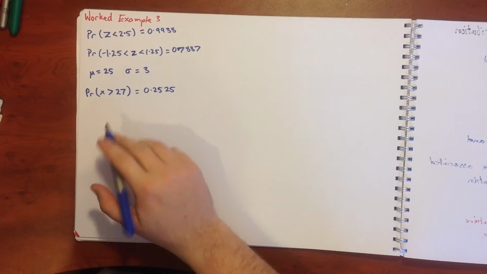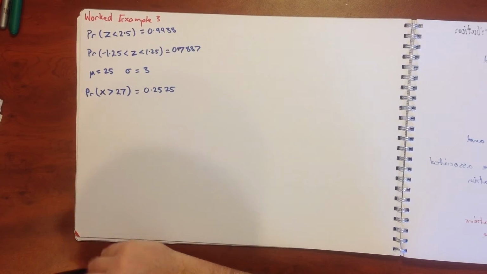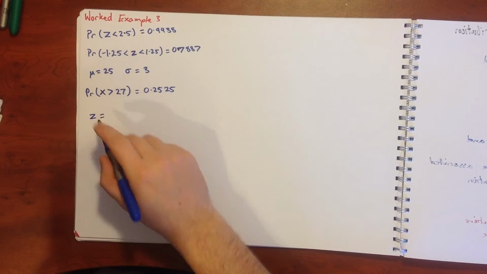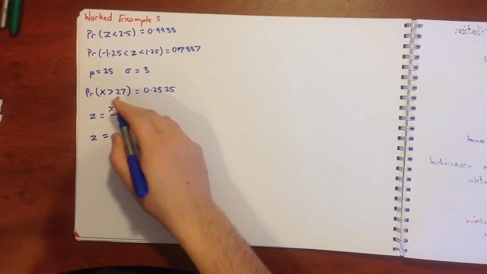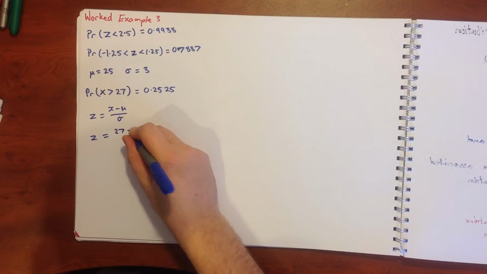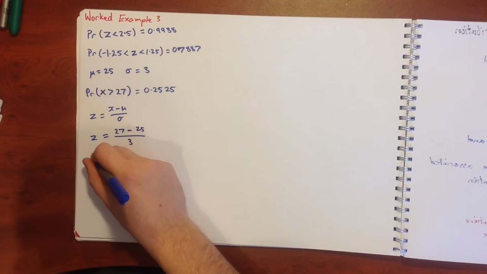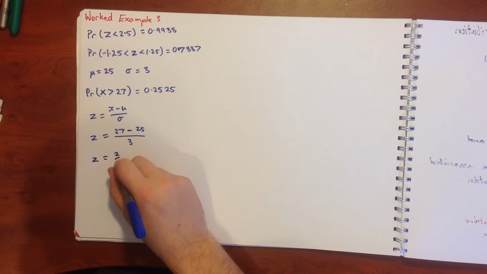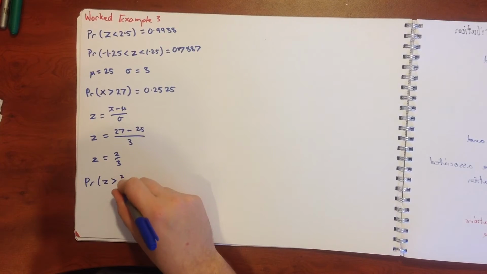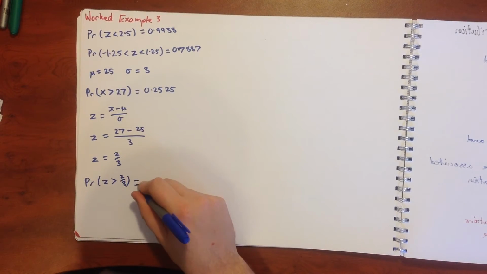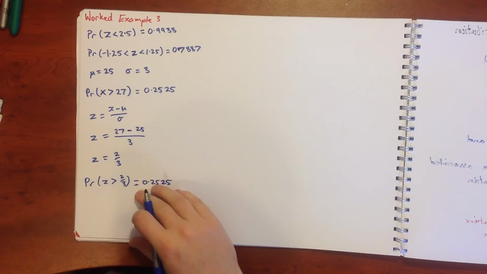And the last one is convert x to a standard normal variable. So what we're saying here is this x value of 27, we want to find the equivalent standard normal value. So we do z equals x minus mu on sigma. So z equals 27 minus our mean of 25 over our standard deviation of 3. So we get a z value of 2 on 3. So you could also find the probability that z is greater than 2 on 3, and that would also be 0.2525.